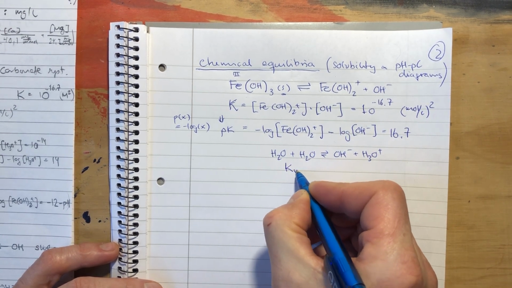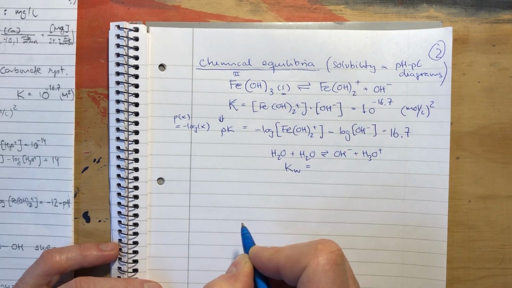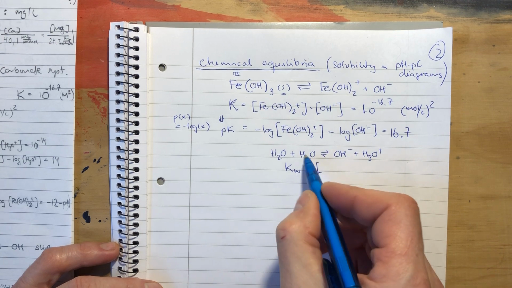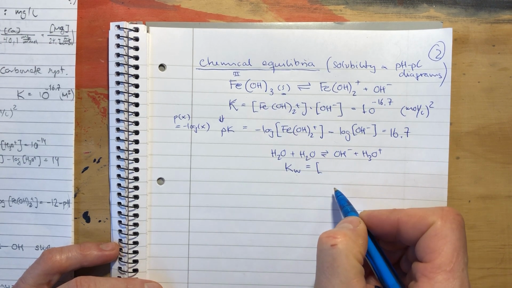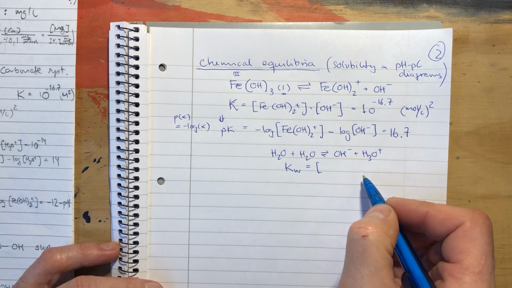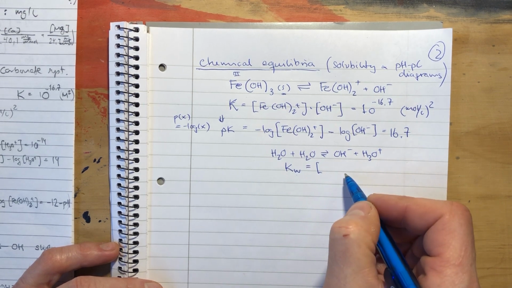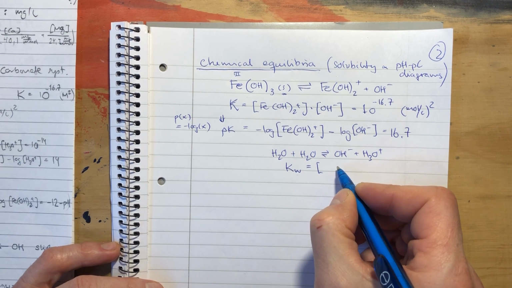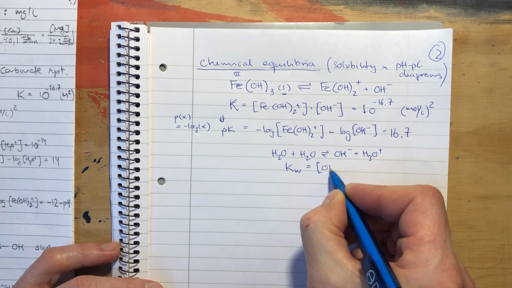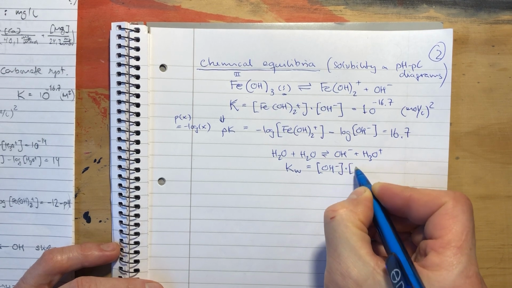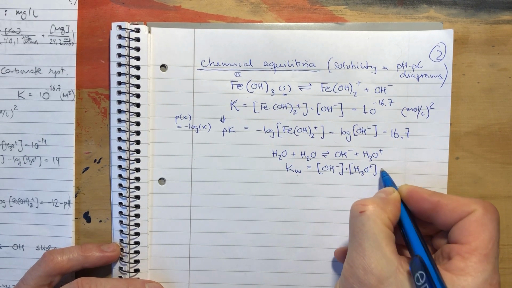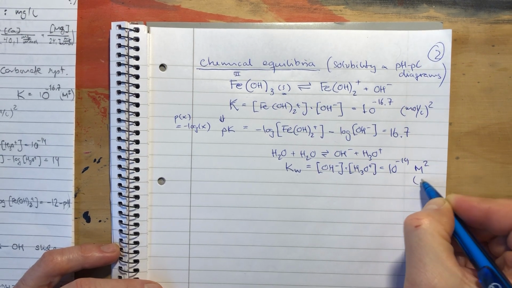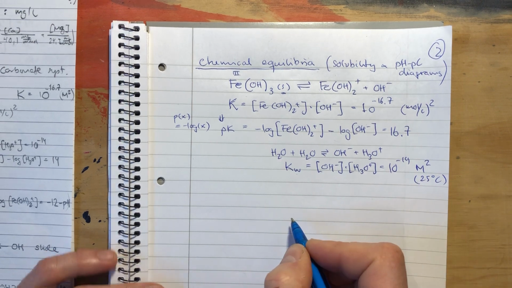The equilibrium constant of this, called Kw for water, is equal to, since water as a solvent is in high concentration, the concentration of water doesn't change no matter how this reaction goes on. So the Kw is the concentration of the two ions multiplied together, and that is 10 to the minus 14 moles per liter squared, at 25 degrees also.